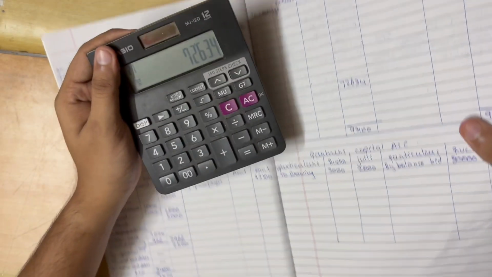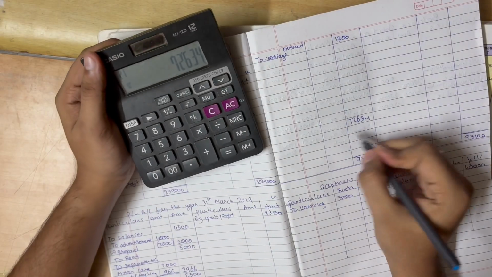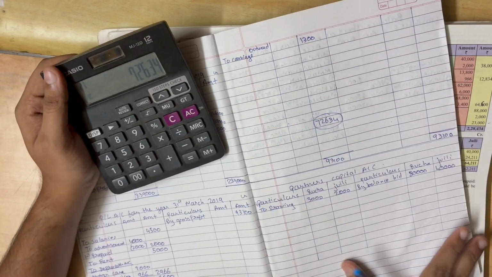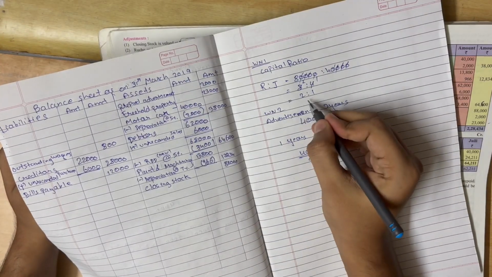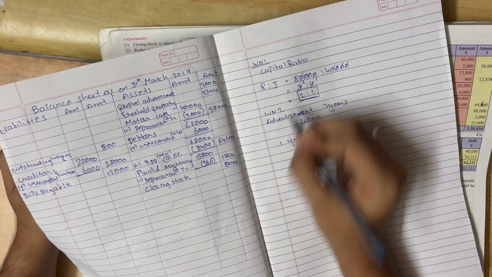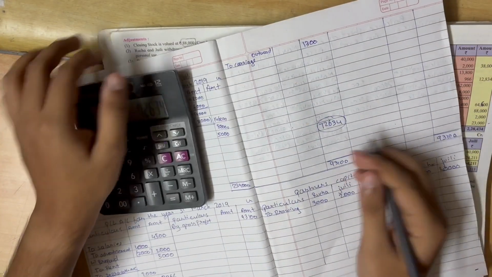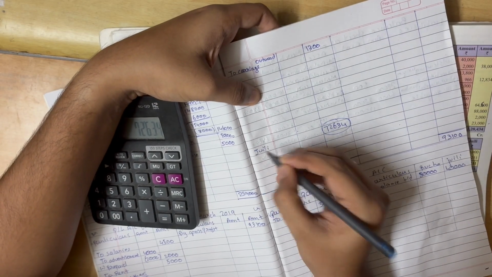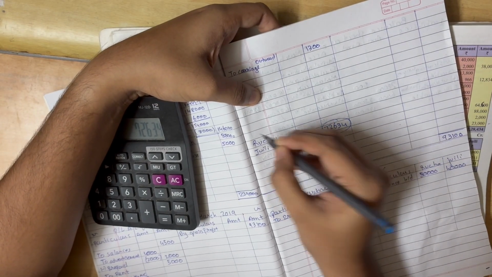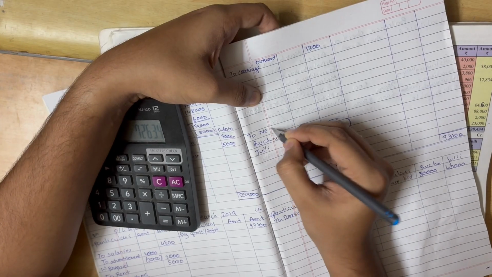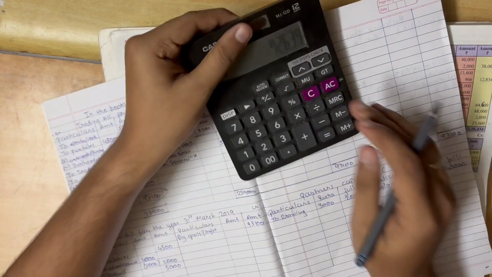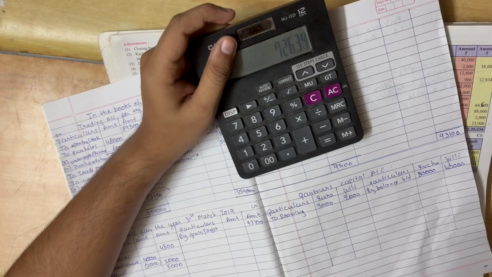The answer we got is 72,634. Now we have to distribute this profit between both the partners according to the ratio 2:1. First we'll write the names, Julie and Rucha, and here we got the profit, so it is net profit. So to net profit we'll distribute this, 72,634.